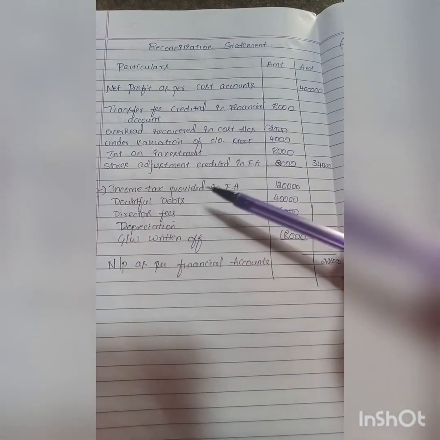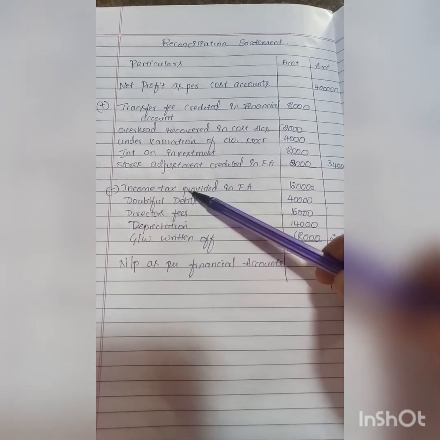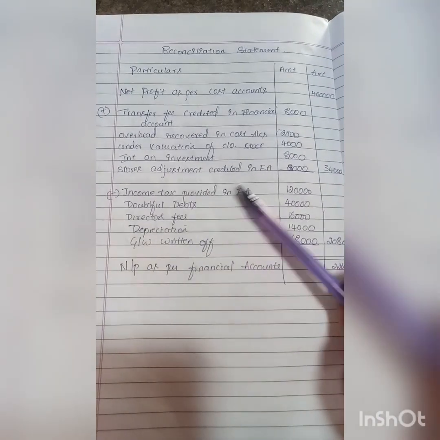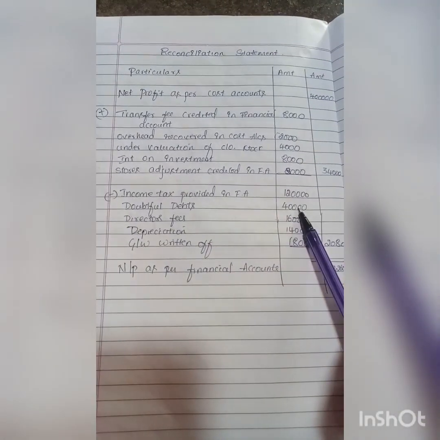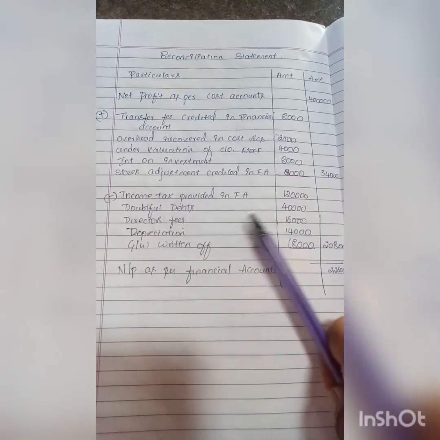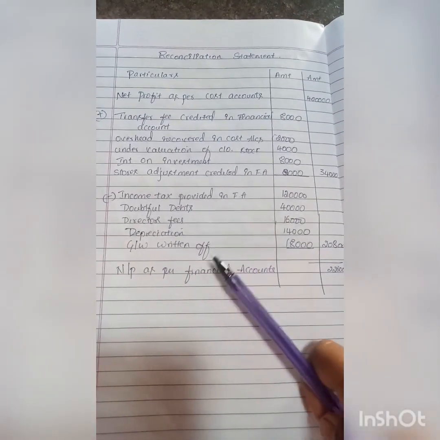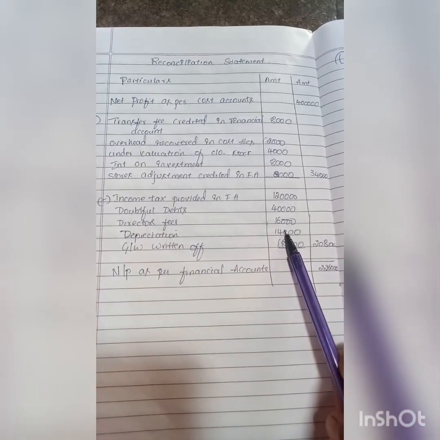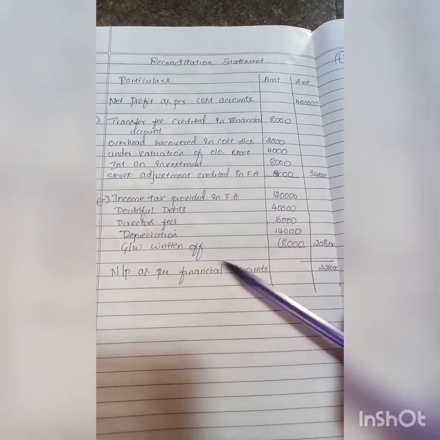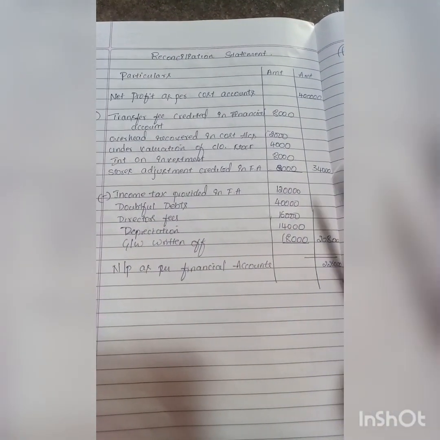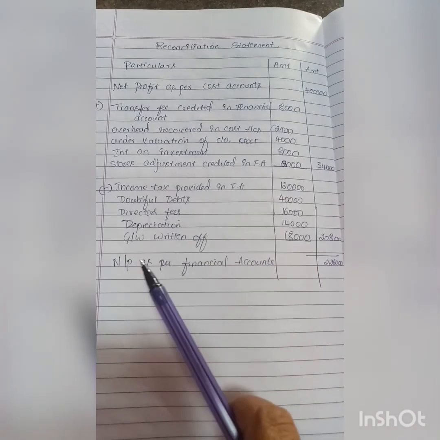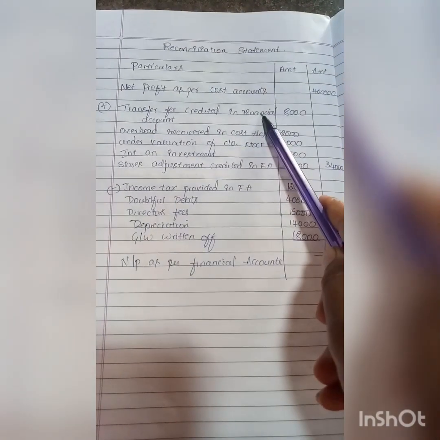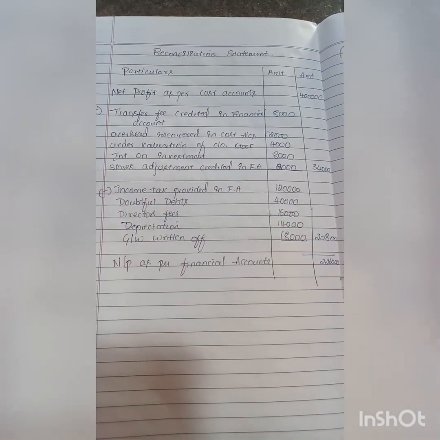Total you are getting 34,000, and financial expenses will be deducted. Financial expenses given in the problem: income tax provided in financial account 1,20,000, doubtful debts 40,000, director fees 16,000, the depreciation 14,000, goodwill written off 18,000. These are all the financial expenses we need to deduct from the cost account. The total will be 20,800, and you are getting the value of net profit as per financial account 2,26,000. If they mention cost account, we need to find the financial account. Thank you.